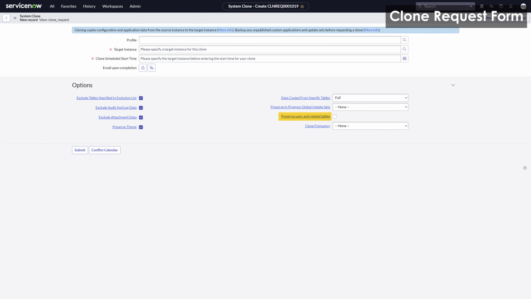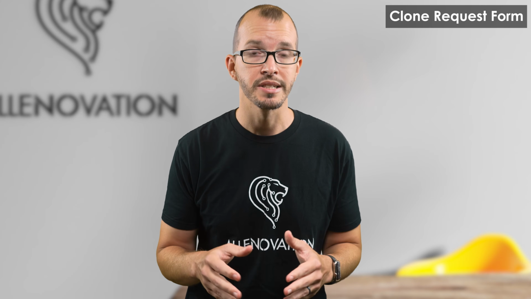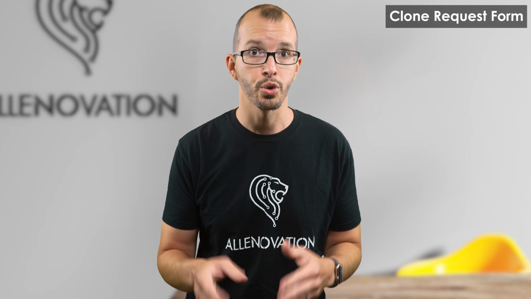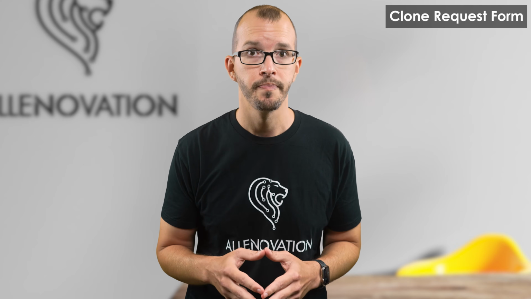If you'd like to preserve the users and related user tables on the target instance and exclude, meaning not copy, the users and related user tables from this source instance, you can check this box. There have been reports of this feature not working properly in the past, and so our recommendation is to create the specific preserve and exclude records, which we'll cover in just a moment, instead of relying solely on this option.